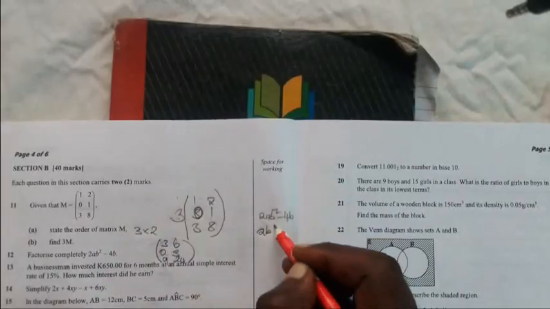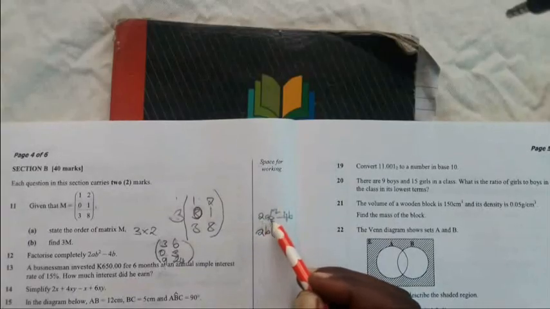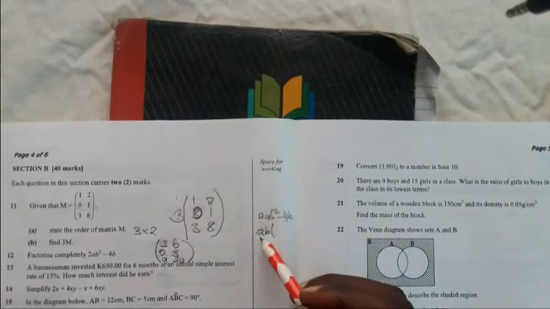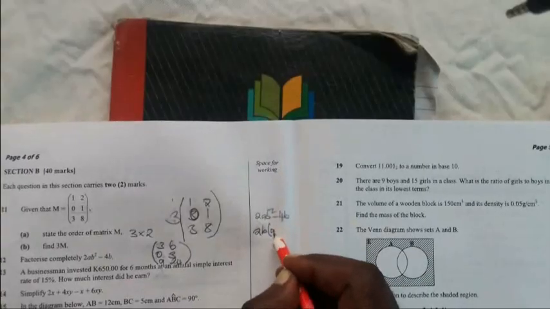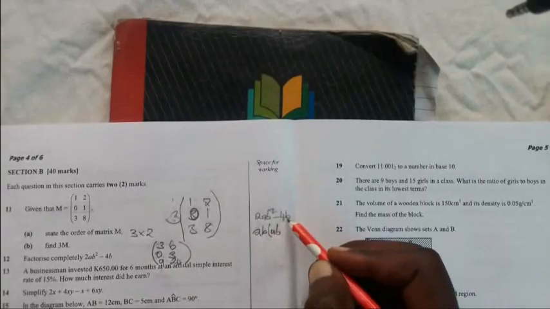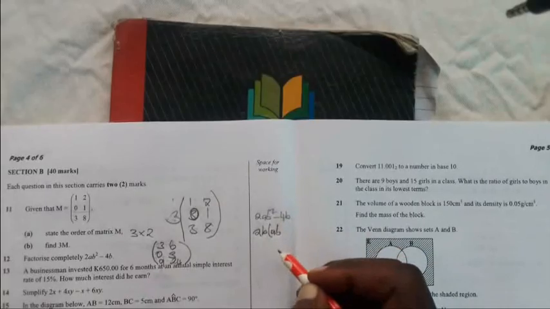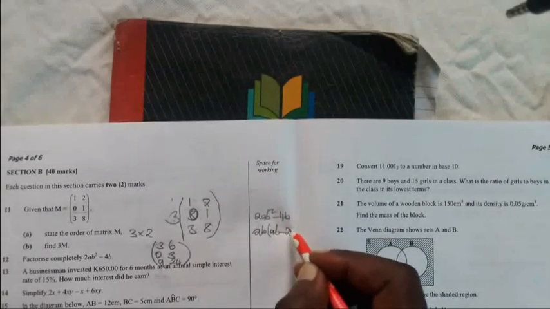Then we say 2ab squared divided by 2 will give us ab. Okay, will give us ab. Okay, then we're going to say negative 4b divided by 2b, it's going to give us negative 2. Okay, so when I factorize this expression completely, it's going to give me 2b open bracket ab minus 2, which is going to be the answer.